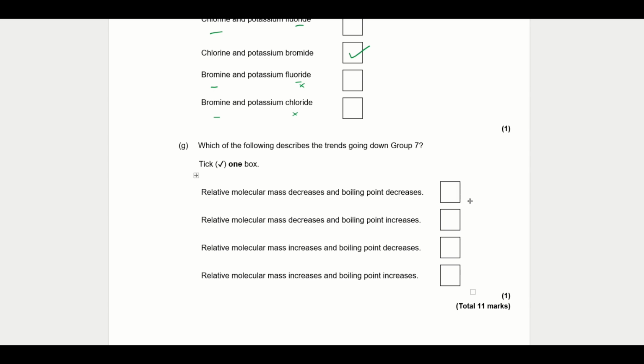So as I go down group 7, the boiling point will increase, okay? And that's important because fluorine, F2, is a gas. If I go right near the bottom, not quite at the bottom, iodine is a solid. So boiling point increases as we go down the group. So the bottom box: relative molecular mass increases and boiling point increases.